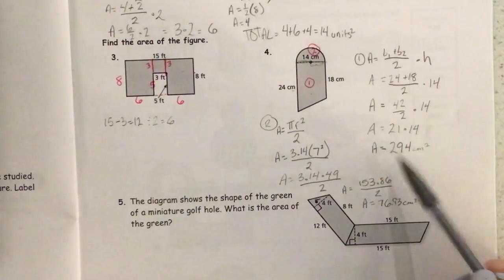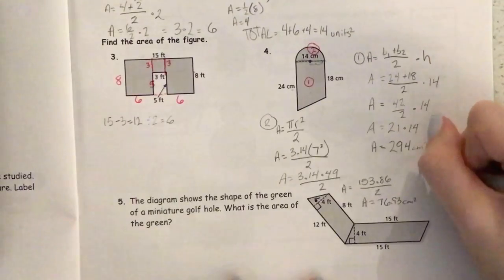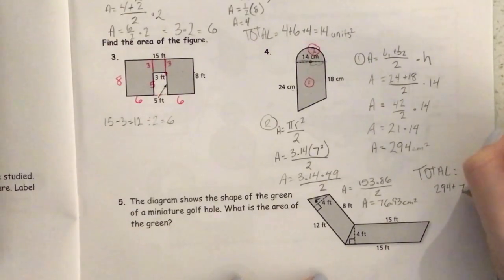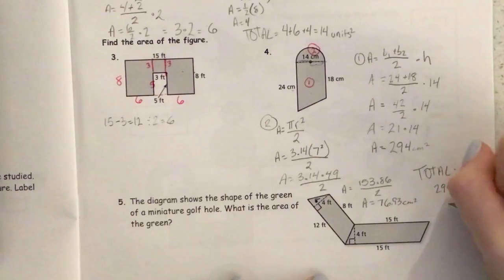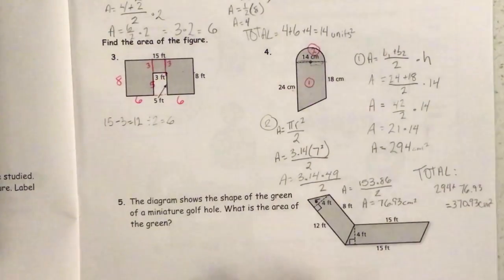So now we figured out the area of section 1 and of section 2, and now we need to add them together. So the total, we're going to do 294 plus 76.93. Plug that into your calculator, and you should get 370.93 centimeters squared.